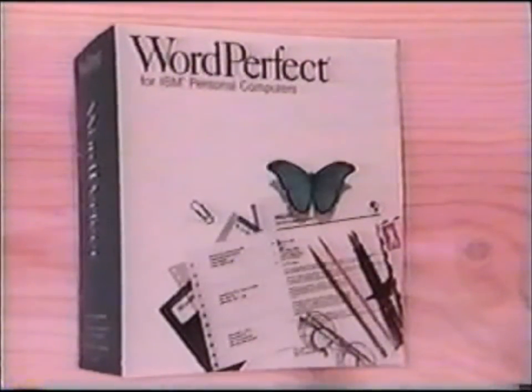WordPerfect is one of the leaders in word processing. Word processing is the ability to use the computer as a typewriting system. But now, you can change and move words and paragraphs almost automatically before committing them to paper, and you can store and retrieve repeatedly used information such as names and addresses. A word processor also gives you the ability to make documents look much more professional.